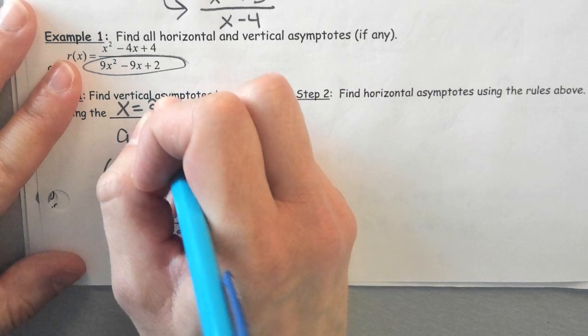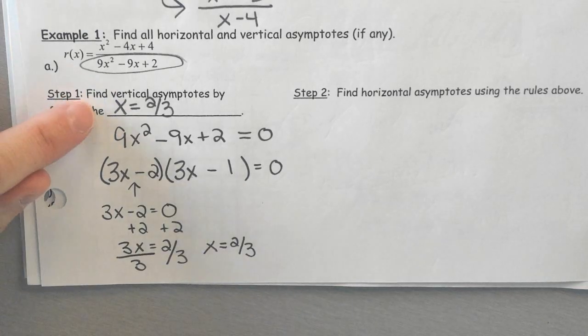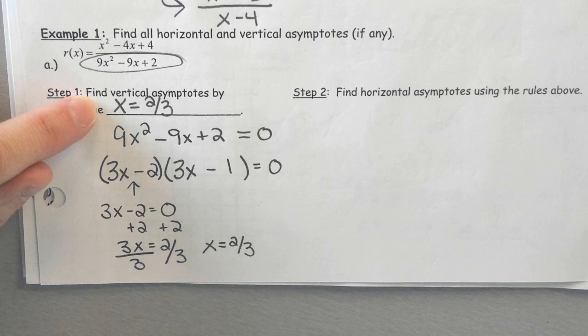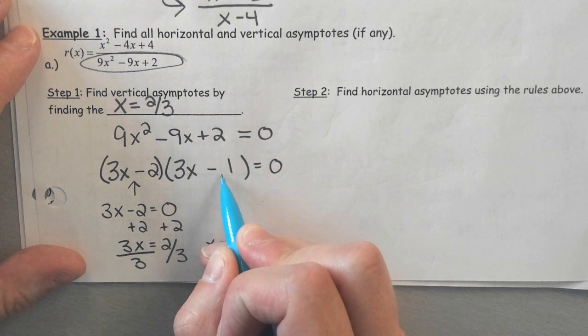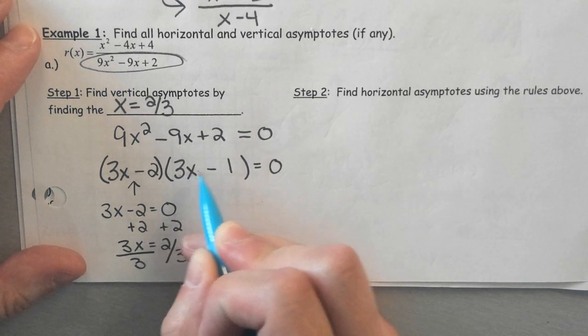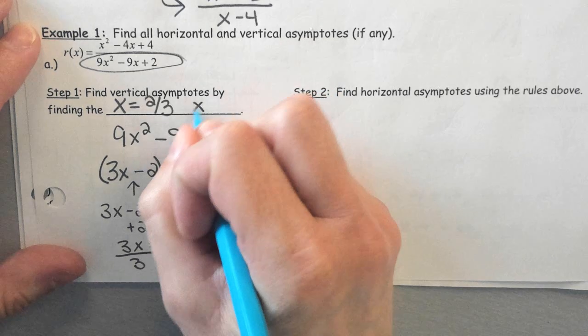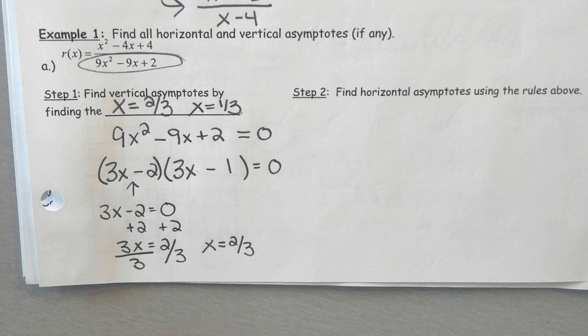Now, when you write your asymptotes, it is an equation of a line. So you have to have it in this form. If you just write 2/3, it's not correct. I need to know that it's the equation x equals 2/3. So it has to be written like that. Okay, let's find the other one. Again, maybe you can just think about pulling it out. If this were 1/3, that would make this 1, and 1 minus 1 is 0. So 1/3 is my other asymptote.